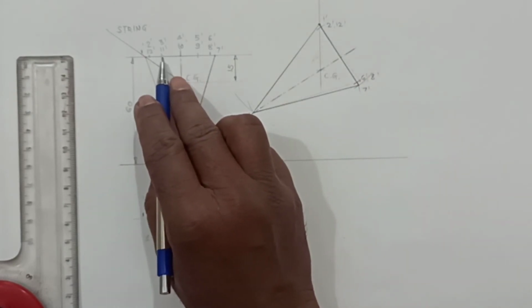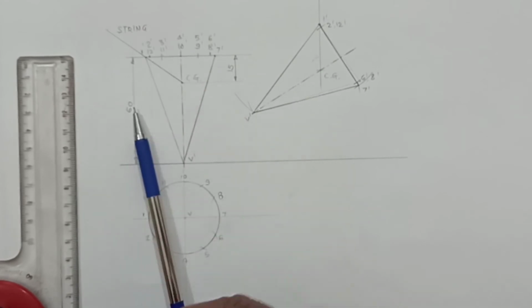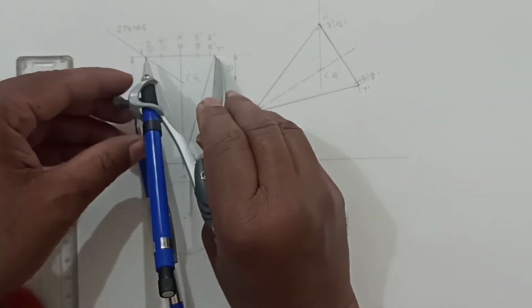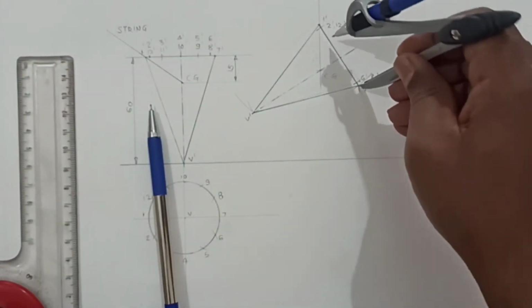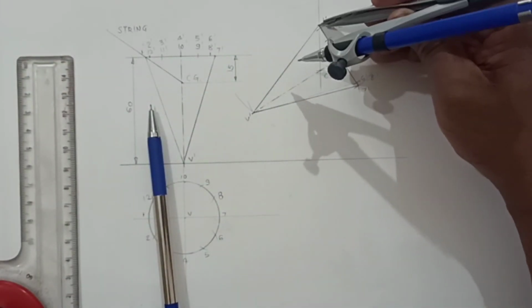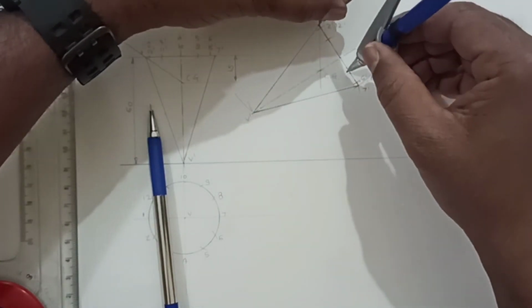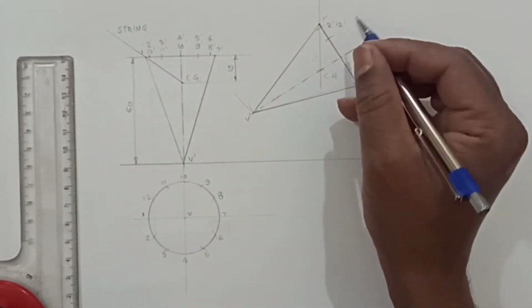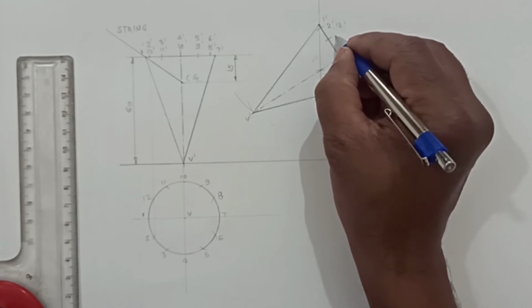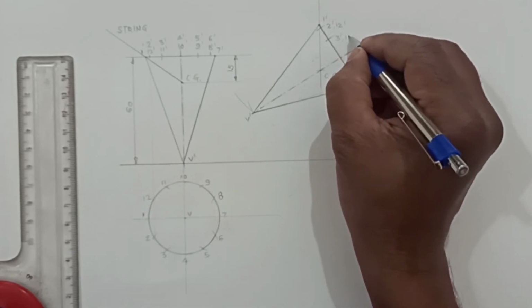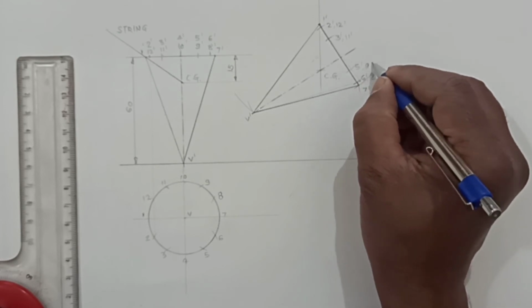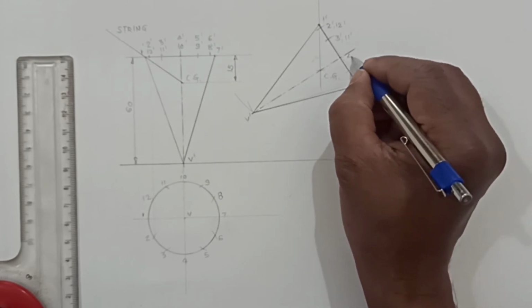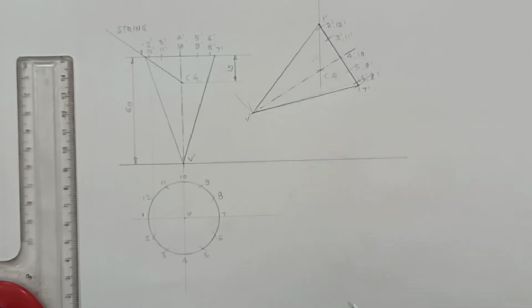Now to locate 3 and 5, take this distance in the compass, mark this point, take the center and mark this point. So we get these points, that is 3 dash, 11 dash, 5 dash and 9 dash. The middle point will be 4 dash and 10 dash.